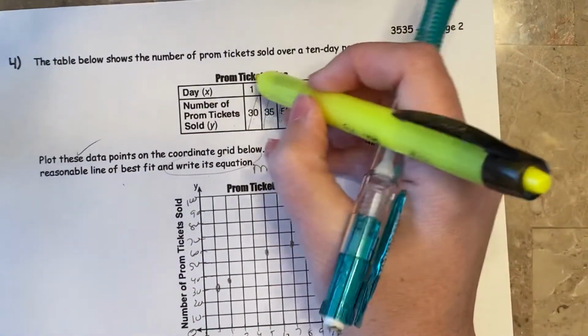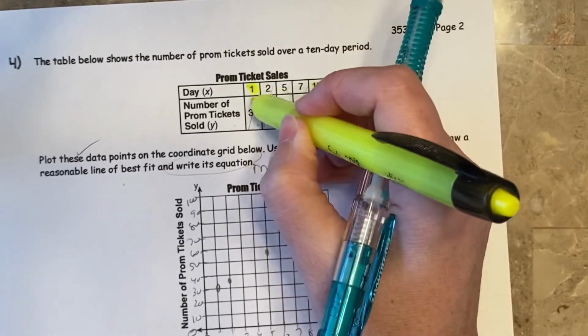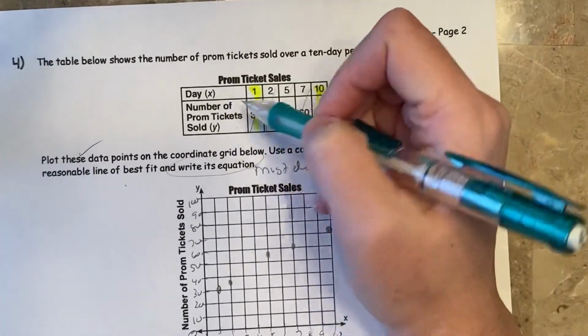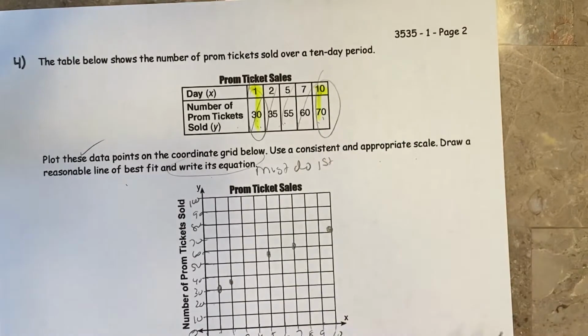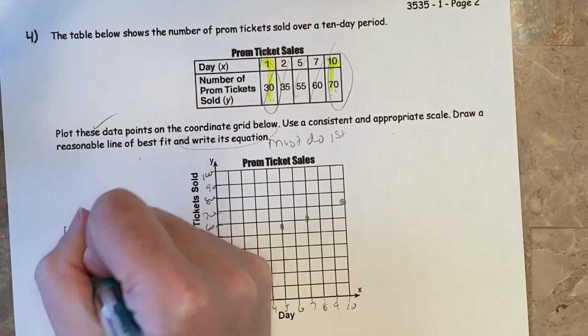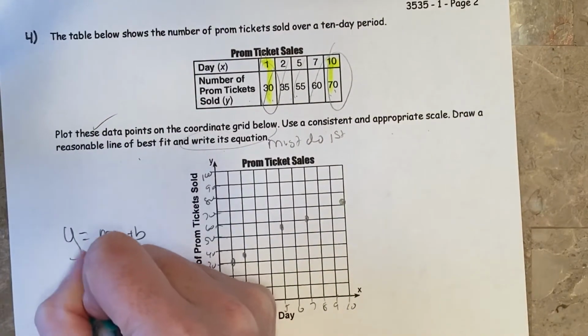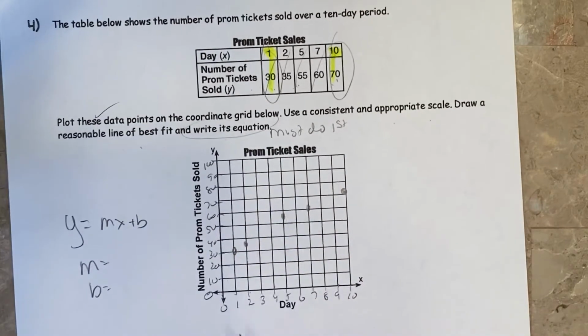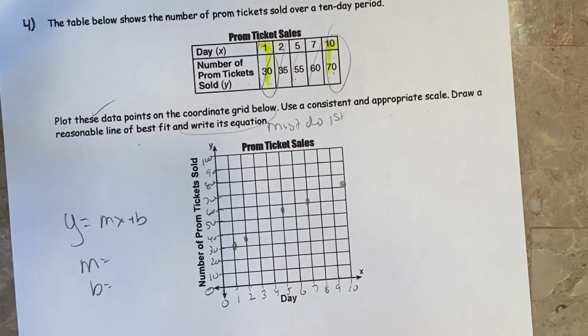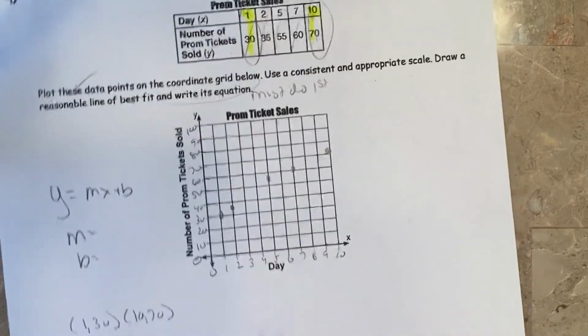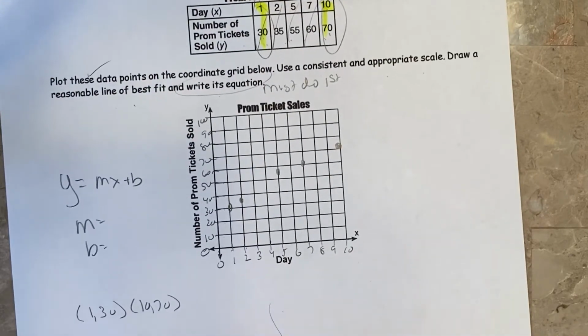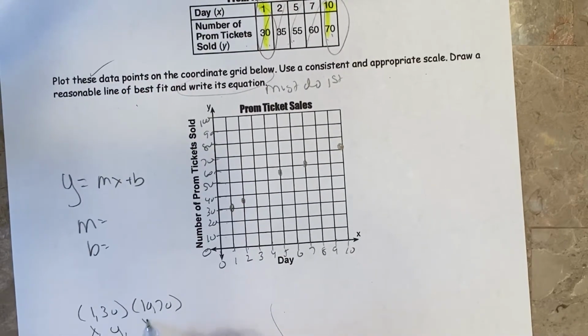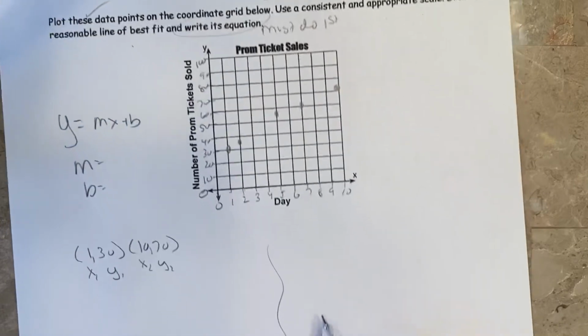That's a little bit different from what you guys are used to. So my lowest is 1, my highest is 10. This pack has actually been really nice because it's always in numerical order, and usually it's not. Okay, so we have our equation, y equals mx plus b, and we're going to start using our points 1, 30, and 10, 70, and then we'll get our y-intercept. So x1, y1, x2, y2.